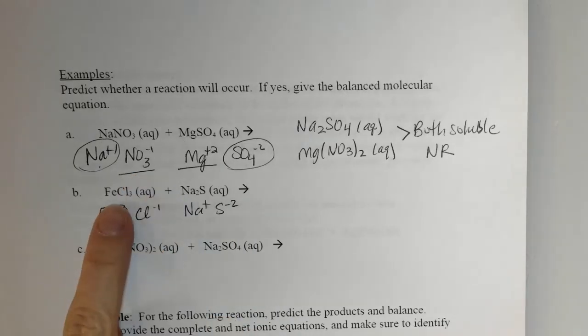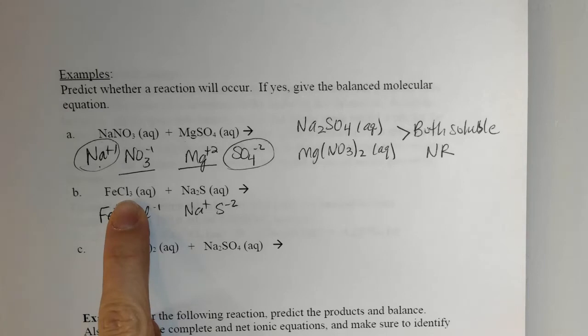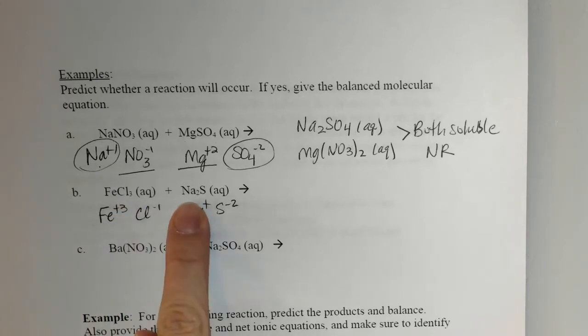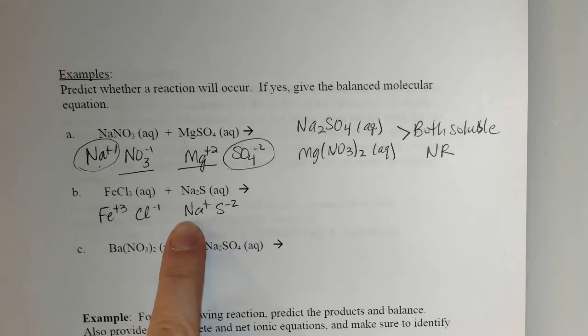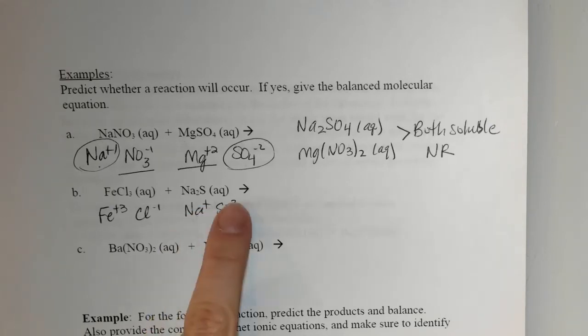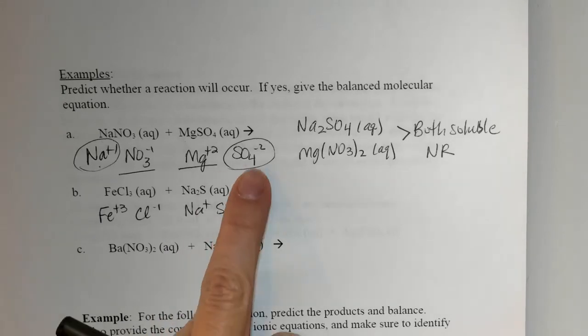Notice when I wrote iron 3 chloride, I didn't put that 3 subscript on the chlorine, because that is a charge balance subscript, not a polyatomic ion subscript. Same thing over here, sodium sulfide: because the sulfur is -2, I need 2 sodiums to balance, but sodium isn't a polyatomic. So when I separate the ions, they don't have to balance charges anymore. I just want to look at one ion at a time. So the only ions that have subscripts are polyatomics.